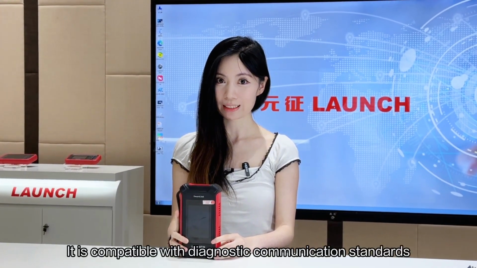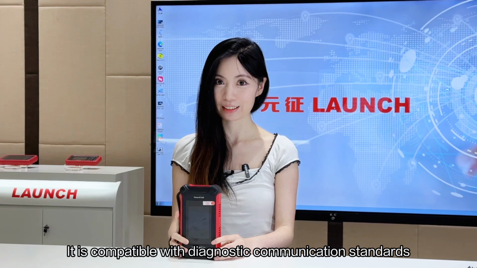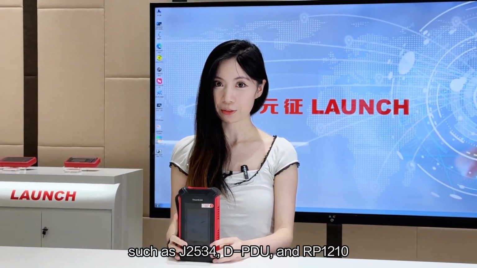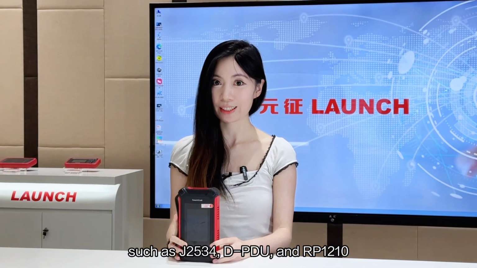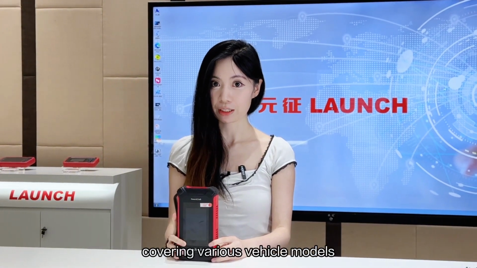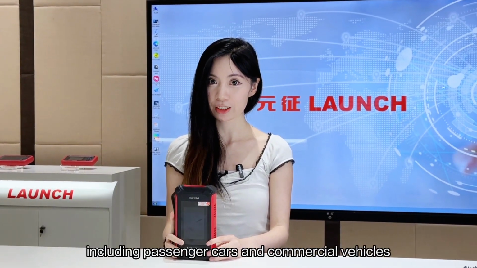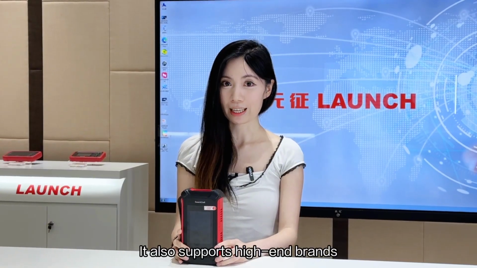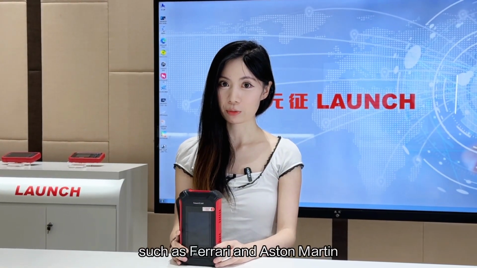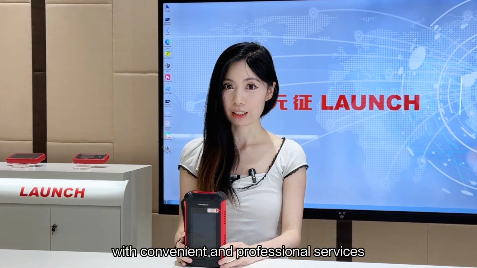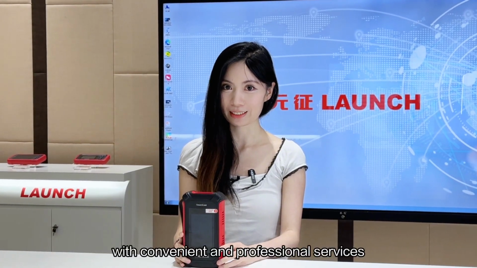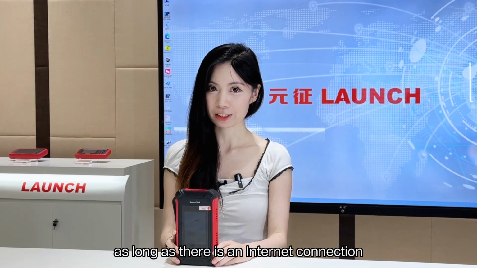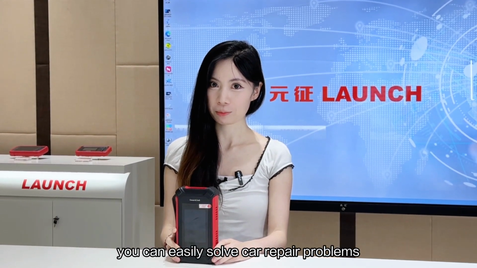It's compatible with diagnosis communication standards such as J2534, D-PDU, and RP1210, covering various vehicle models, including passenger cars and commercial vehicles. It also supports high-end brands such as Ferrari and Aston Martin with convenient and professional services. Wherever you are, as long as there's an internet connection, you can easily solve car repair problems.